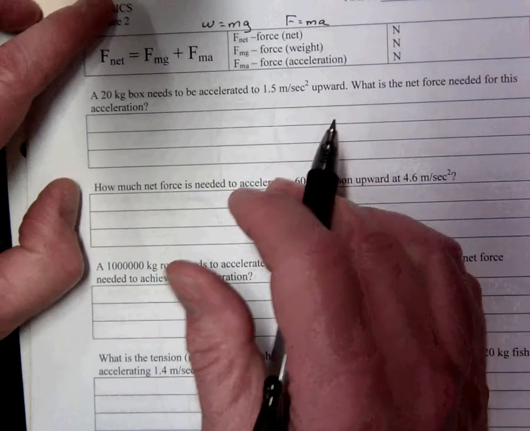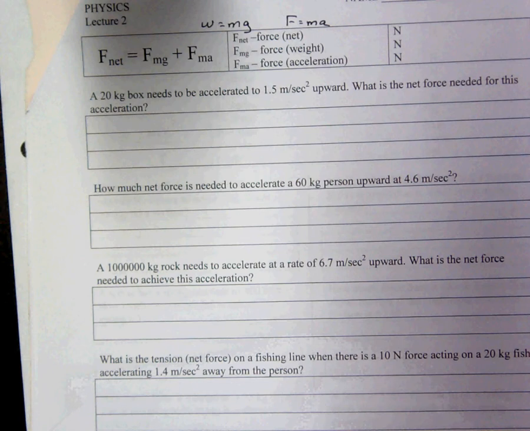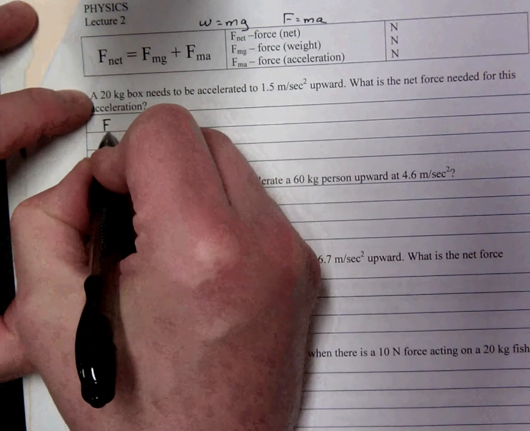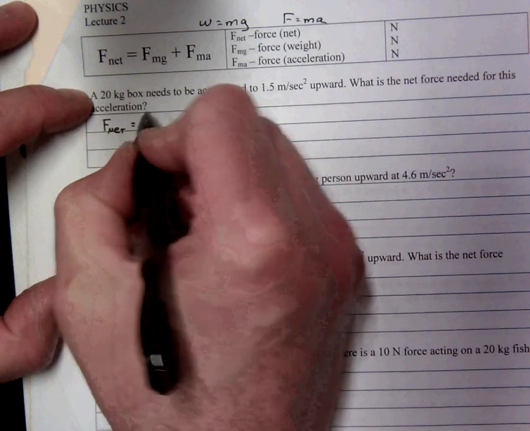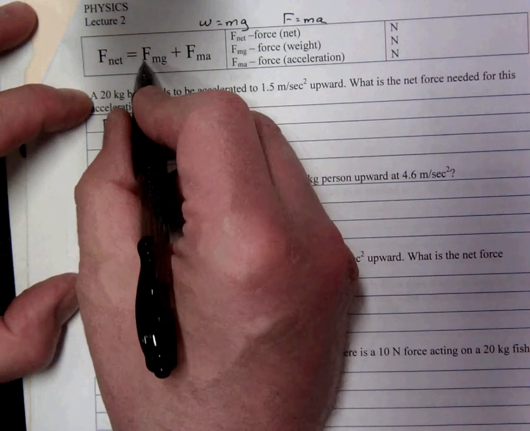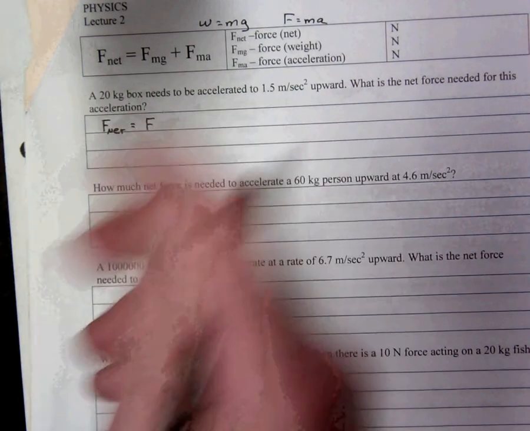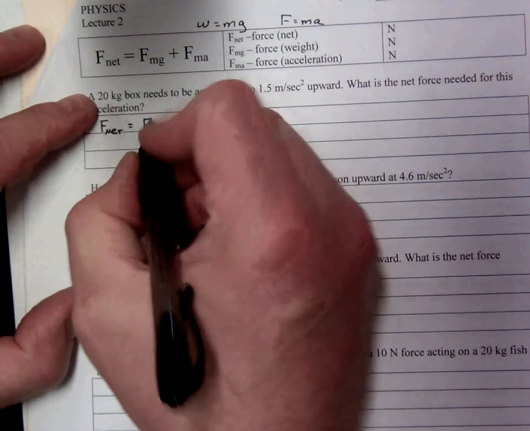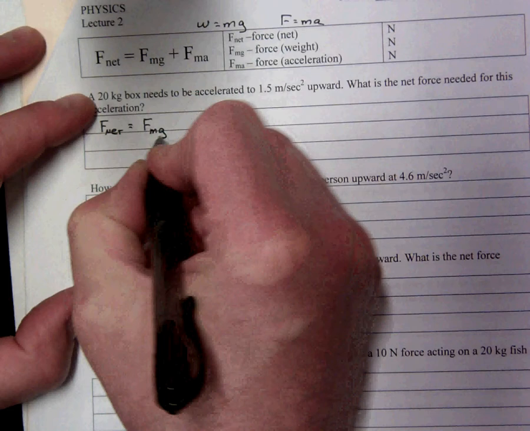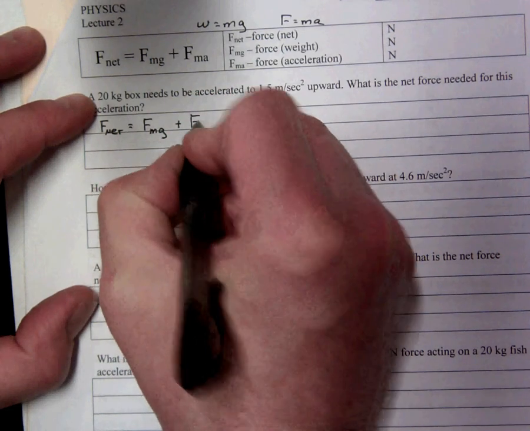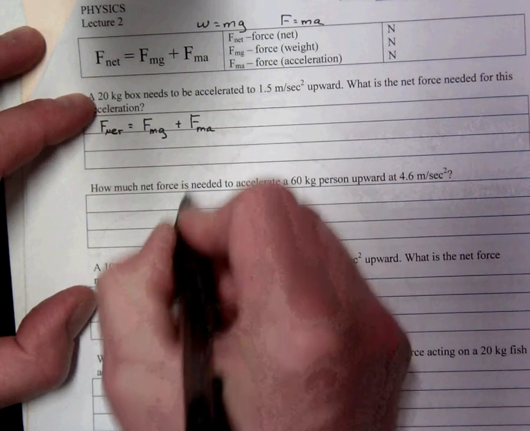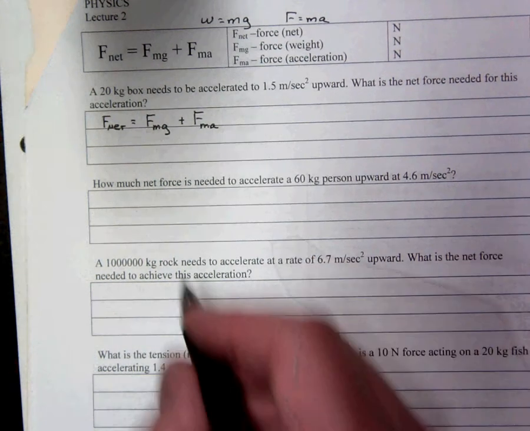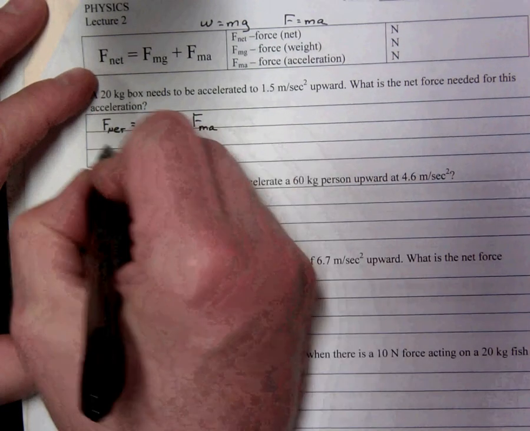So if you see something with a mass and we want to accelerate it upward, you would use something like this. So we would have a net force. And this F sub mg, now you may say F sub n or F sub w, but I like the mg because it tells you what I need. And same thing with the ma. So these are all forces. They're all newtons. And it says, what is the net force?